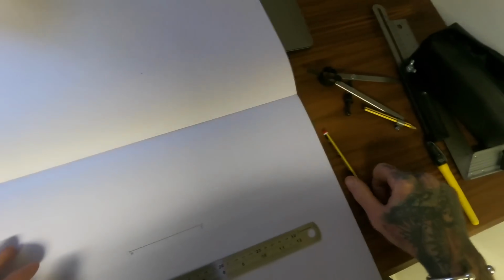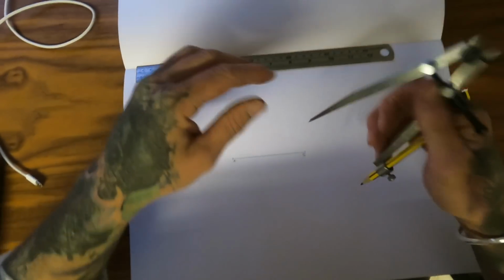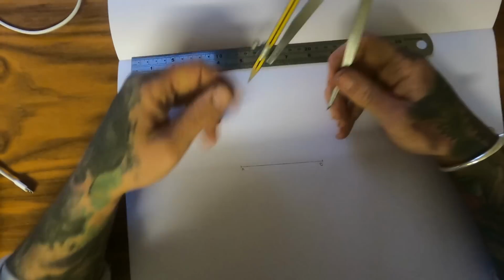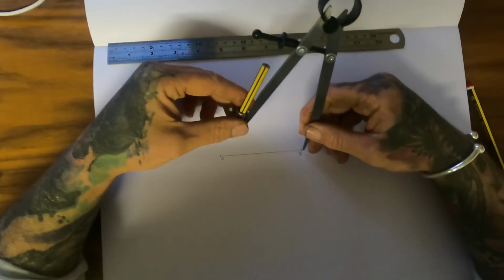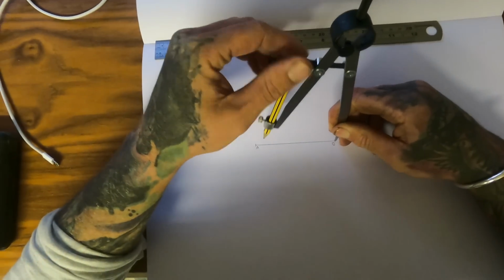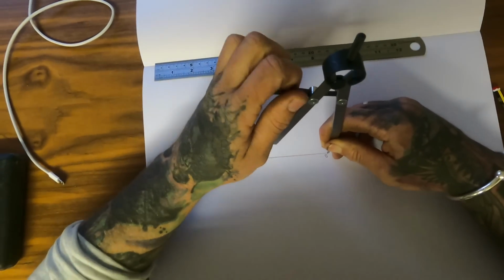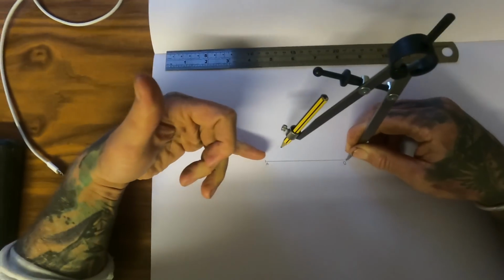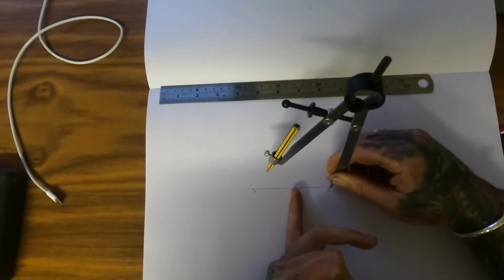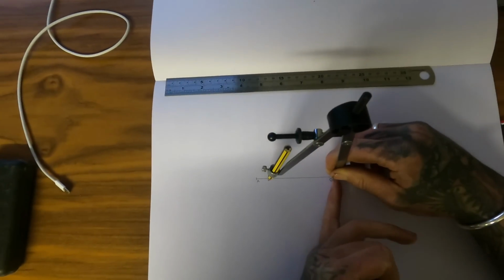Second thing you need to do is to find a centre line perpendicular to the span. And the easiest way to do that is to bisect the line. If you don't know how to bisect, basically you go past the halfway point from the side that you're doing it from.